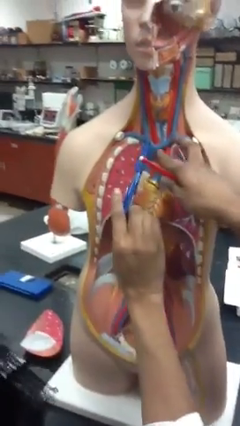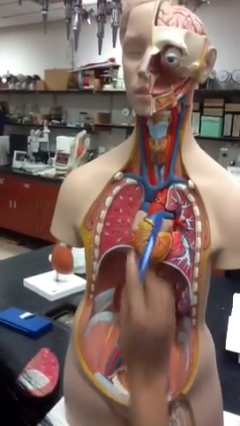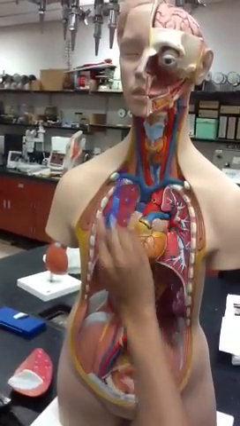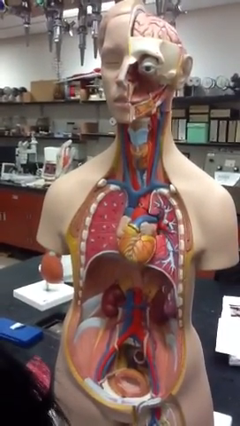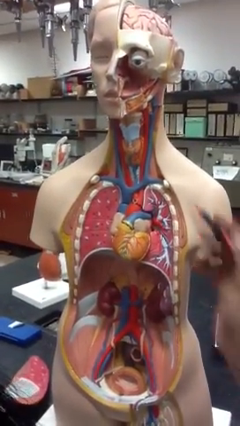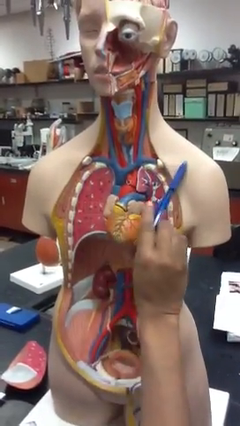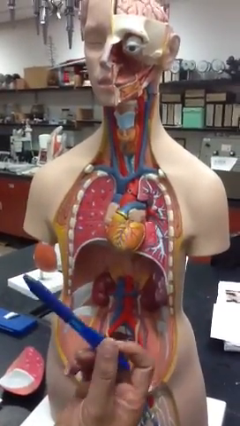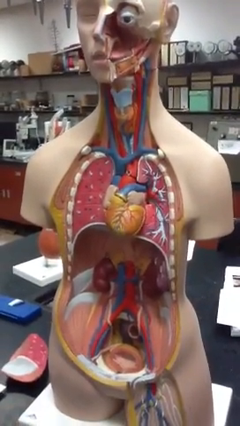The brachiocephalic then branches into what? The subclavian, left and right, and then the common jugulars. Think about where the subclavian is. Like your bones, your clavicle, collarbone. That's why it's called subclavian: sub, below the clavicle.